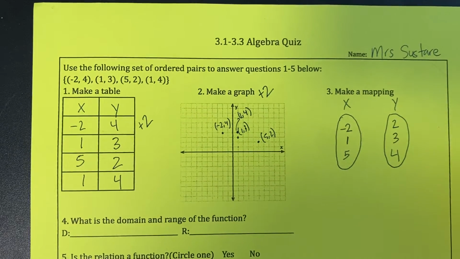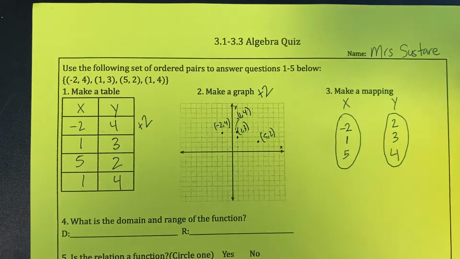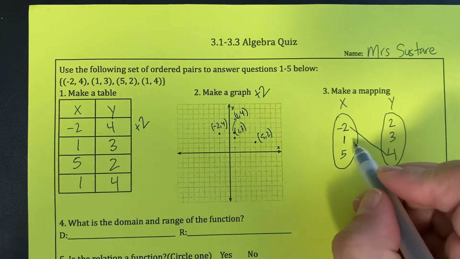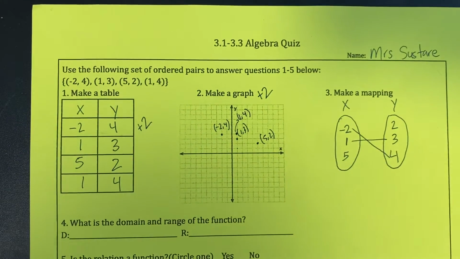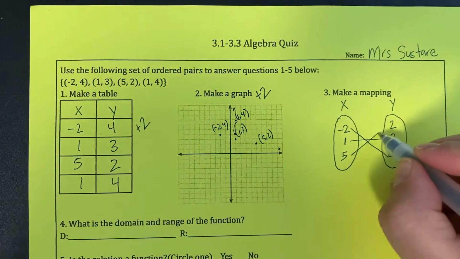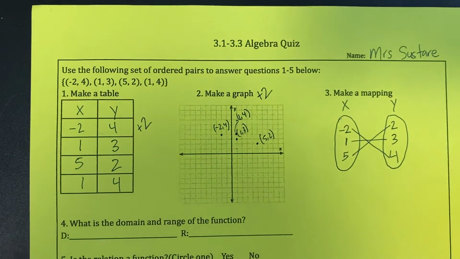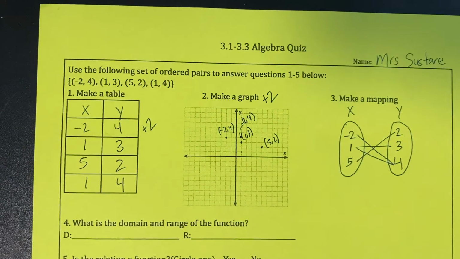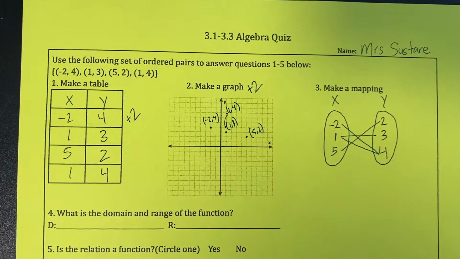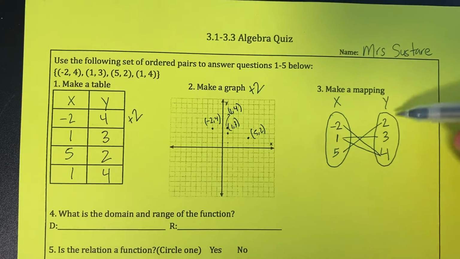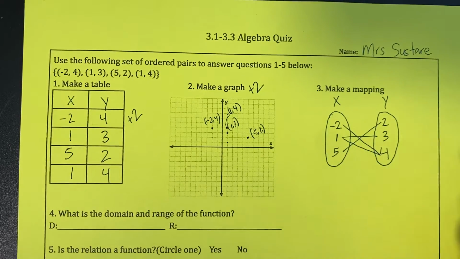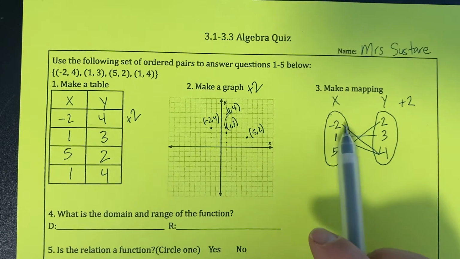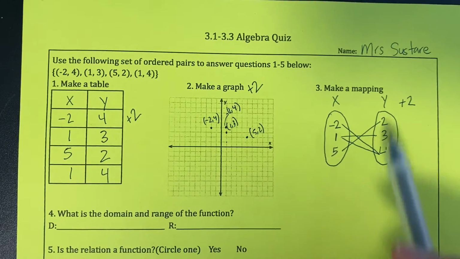All right, so now my -2 matches to a 4. My 1 matches to a 3. My 5 matches to a 2. And my 1 also matches to a 4. That's how your mapping should look. If you have your x's and your y's and each x goes to one y, you are good. You can give yourself 2 points. Each line is worth half a point.